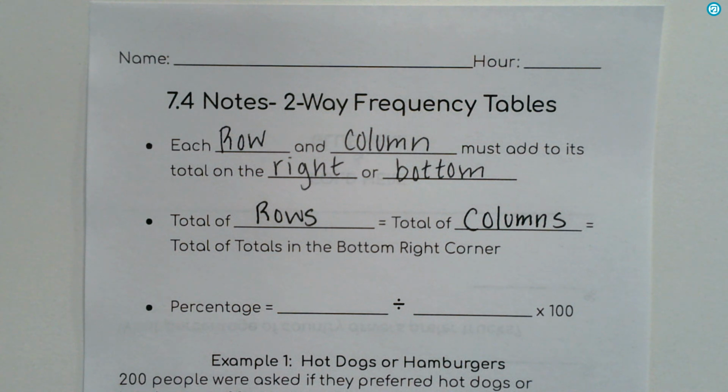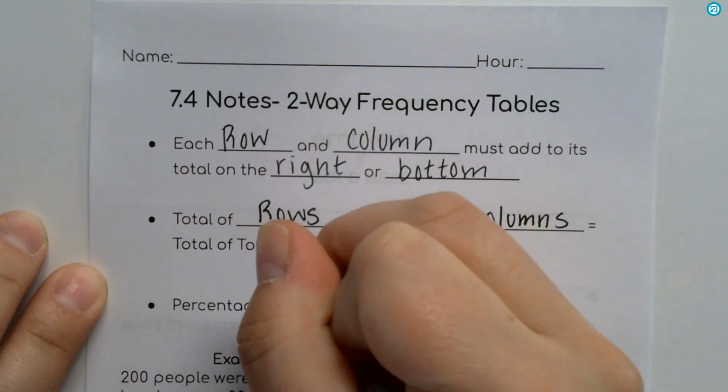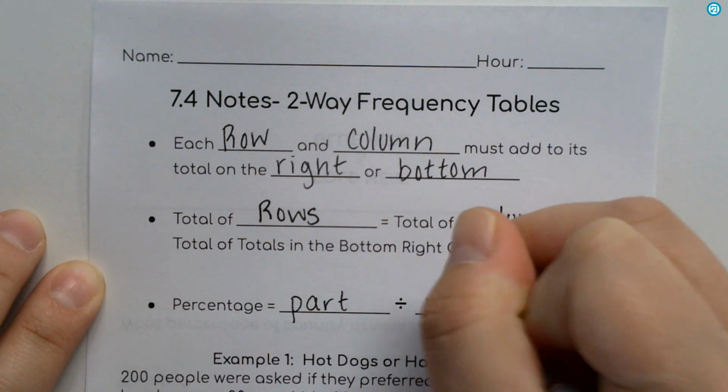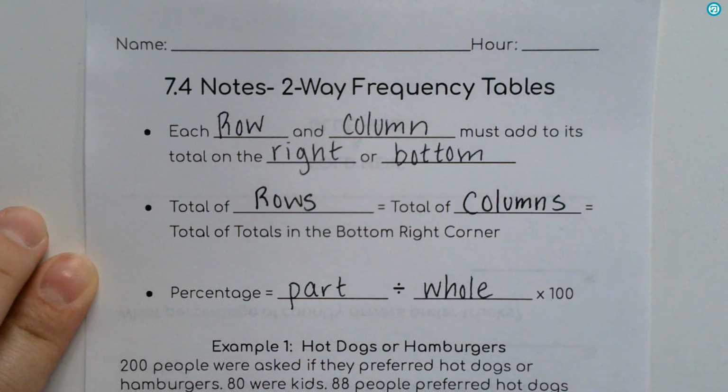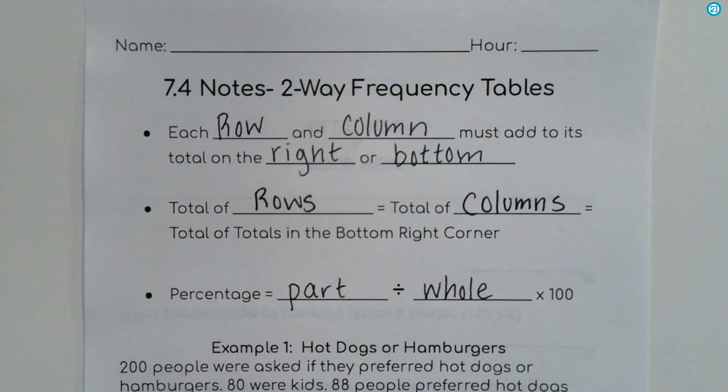Okay. After we fill out the tables, we are going to ask you guys to use them to answer some questions. Sometimes that question asks you which is more popular, and sometimes it asks you for a percentage. If it's asking you for a percentage, you are going to take the part that you are looking for divided by the whole and then multiply it by 100. So part divided by whole times 100 is how you find a percentage. And for percentages today, we're just going to round to the closest percent. So you don't need any decimals, just closest whole percent.